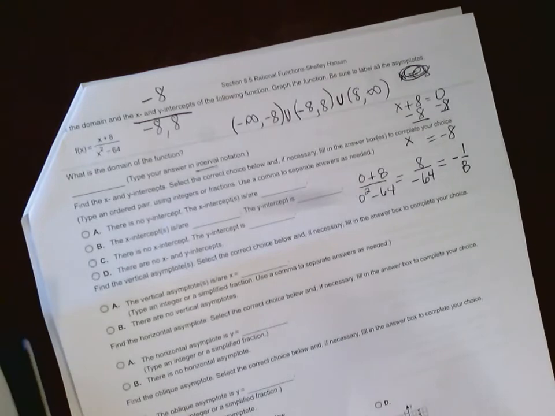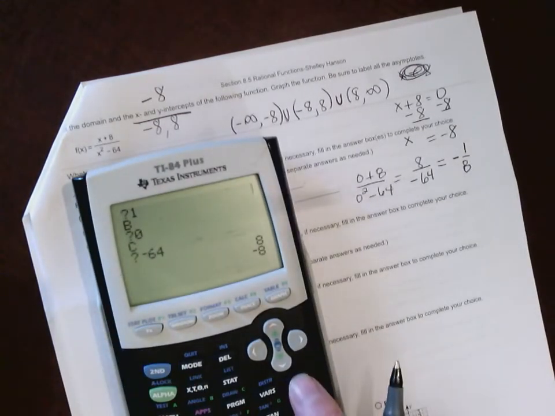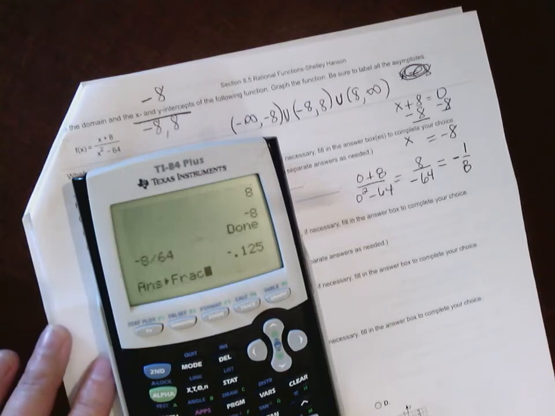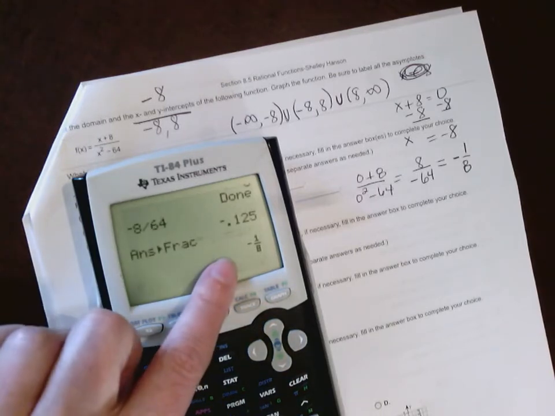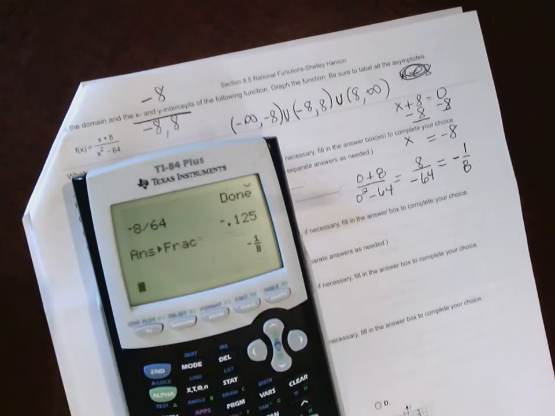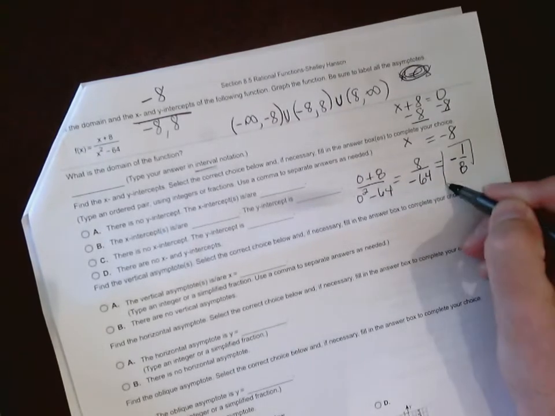1/8. Again, if you are not good at reducing fractions, your calculator will do that. What did I want to reduce? -8 over 64. Hit enter. How do you turn your decimal into a simplified fraction? Math, enter, enter. There it is. So it reduced -8/64 to -1/8. So this is your y-intercept.